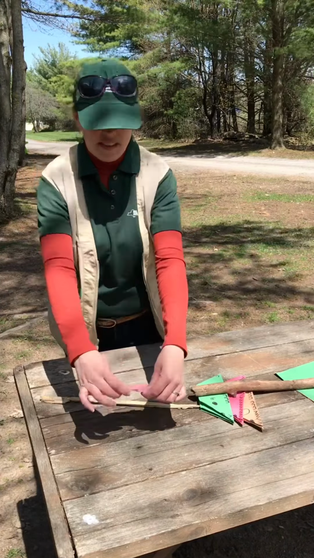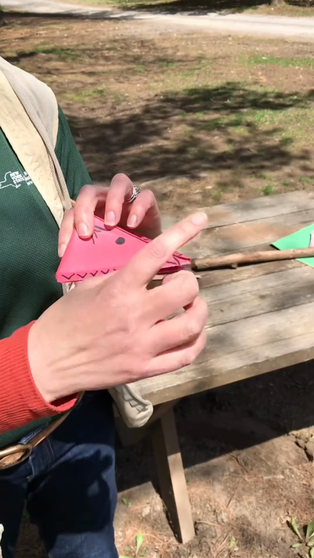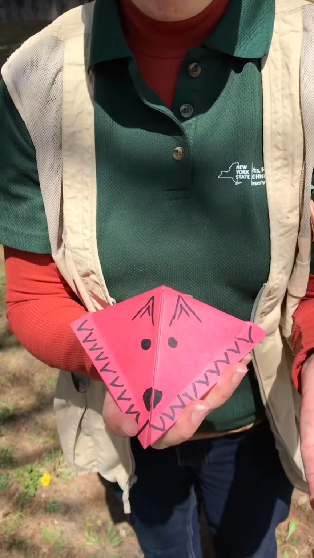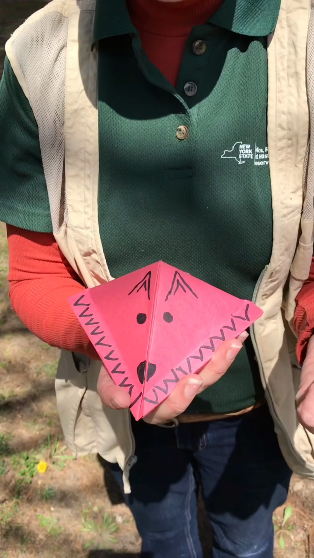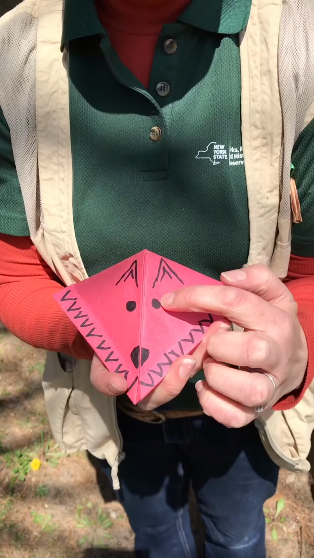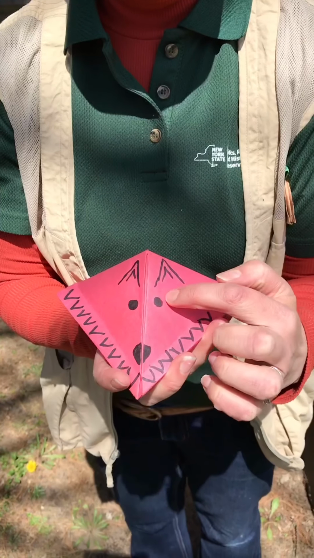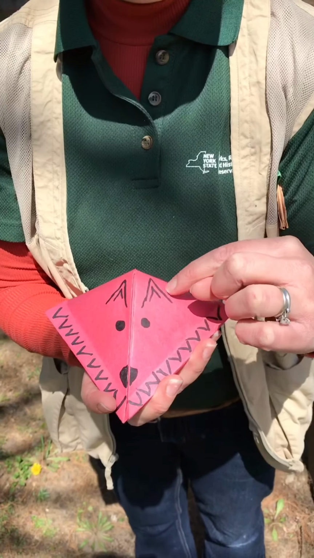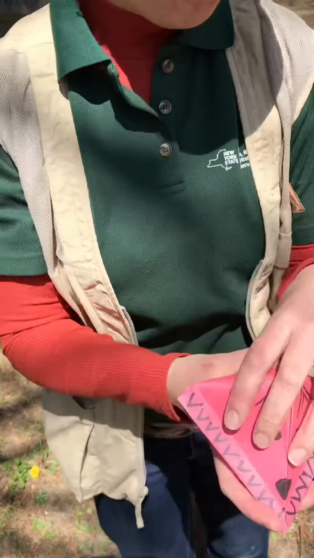I also made a carnivore in red. Remember, carnivore is our meat eater, so they have jagged teeth. So all I did is made jags on all the sides. And since this is supposed to be a carnivore, like a coyote or a fox, I put the eyes right in the front, not on the side, because predators always have their eyes in the front. And I made some nice pointy ears.